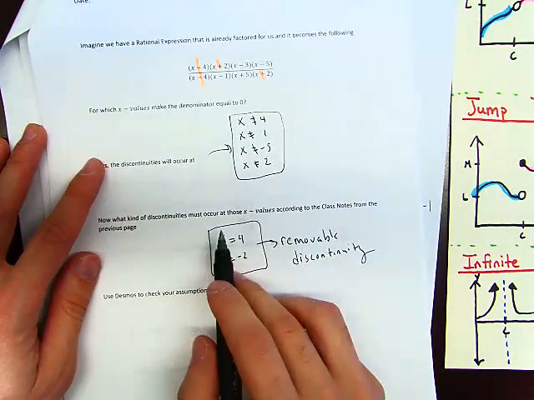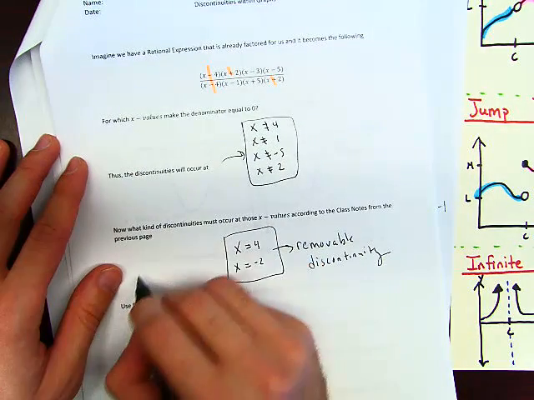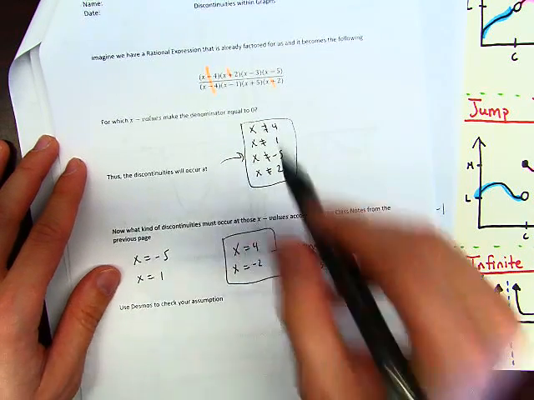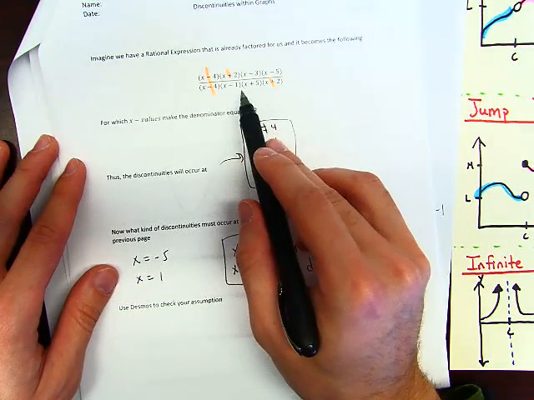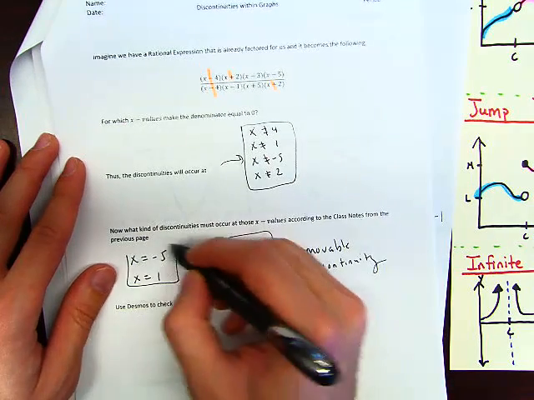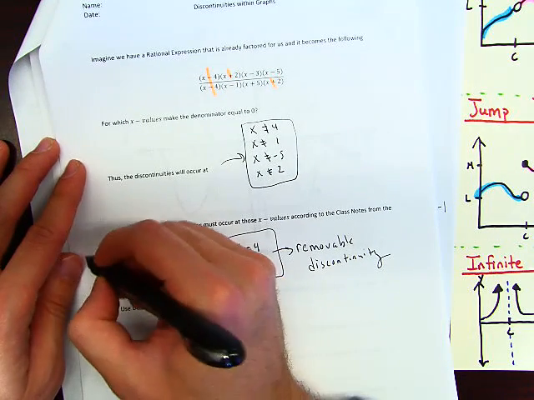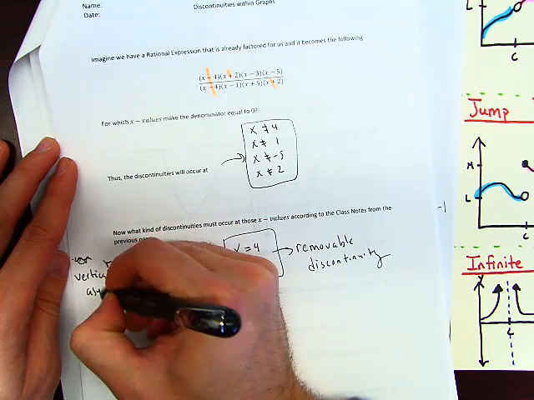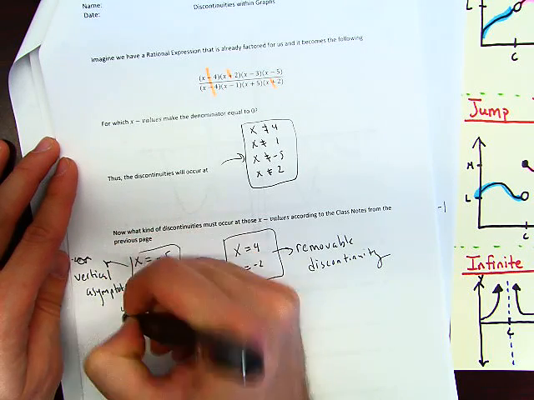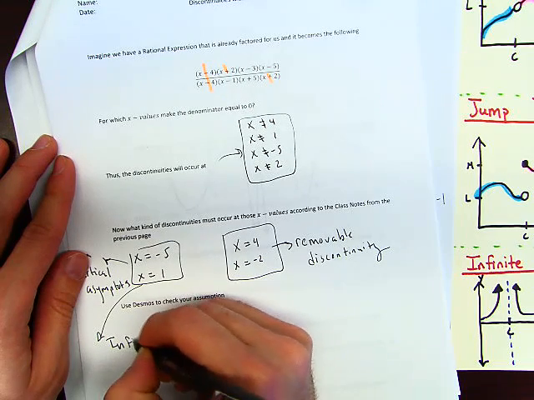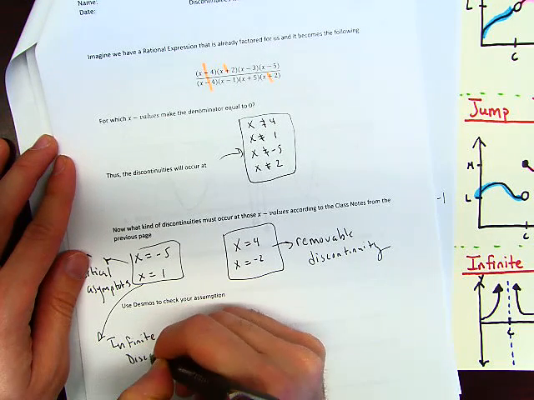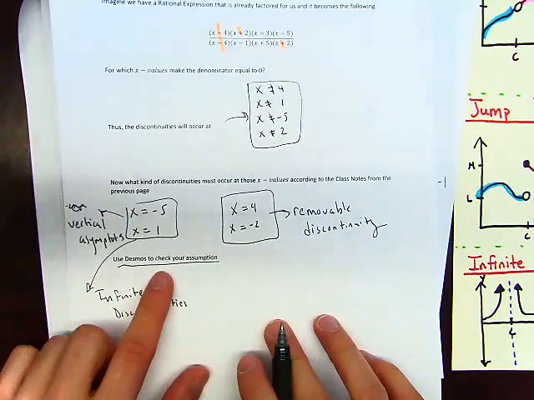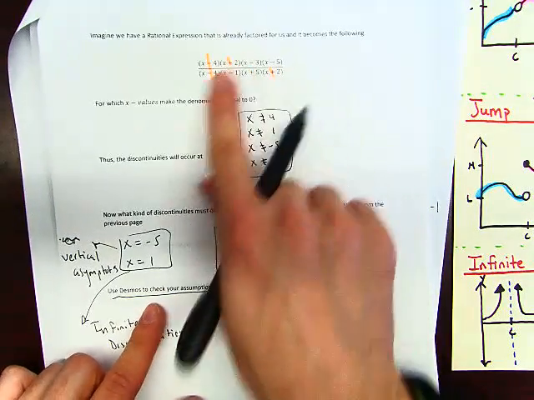What about at x equals negative 5 and x equals 1? Here, these two binomials don't cancel. So these must have vertical asymptotes, for sure. But they're also going to have infinite discontinuities. All right? What I want you to do is go to Desmos and check to see that this is true once you plug this in.